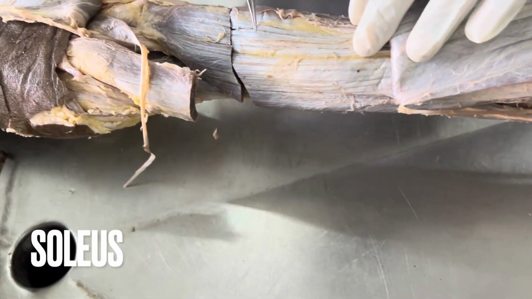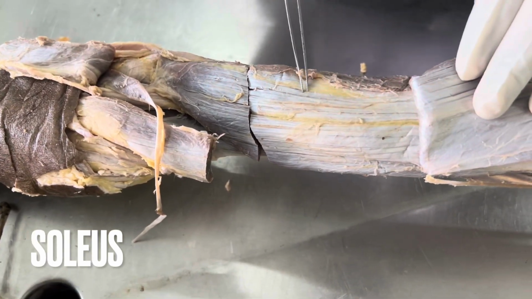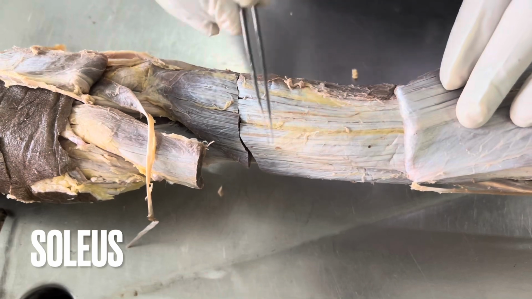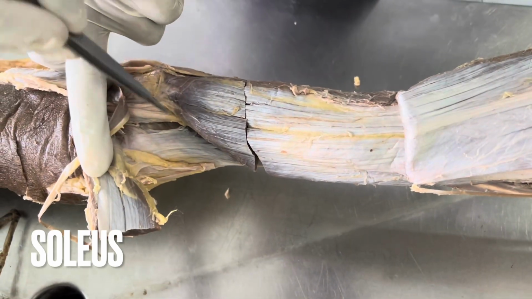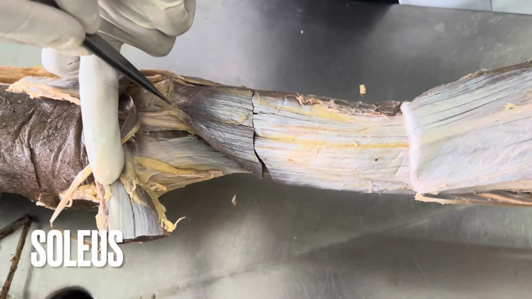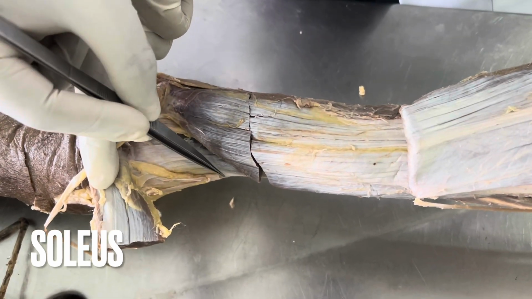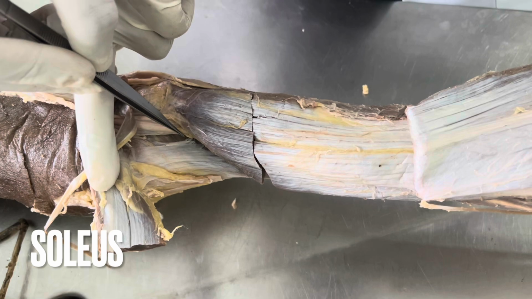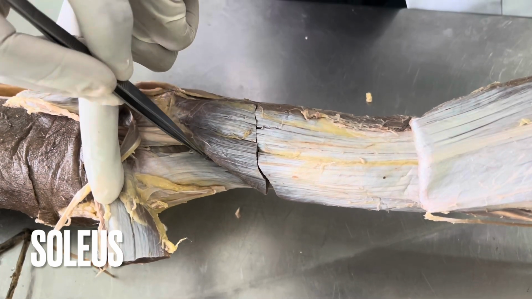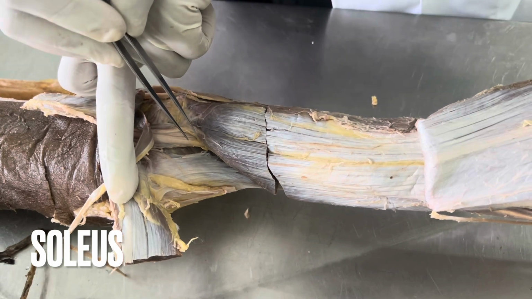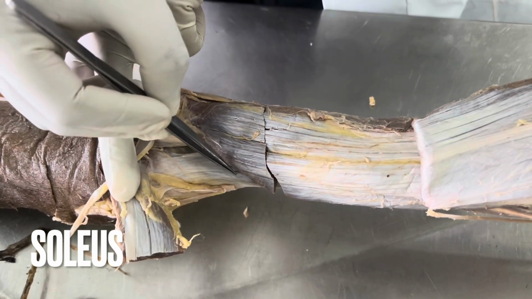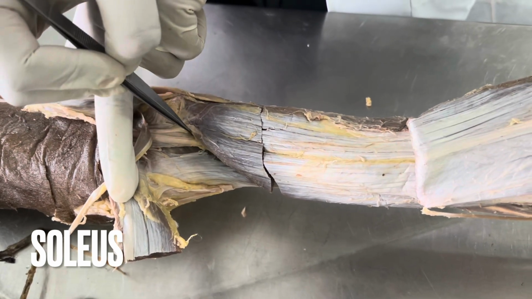Now this muscle is the soleus muscle. The soleus is a multipennate muscle. It is shaped like the sole of the foot, and if you see the origin of this, it has a horseshoe shaped origin. You can see this horseshoe shaped origin. It takes origin from the posterior surface of the head of the fibula. It also takes origin from the soleal line of the tibia, and from the tendinous arch between the tibia and the fibula.